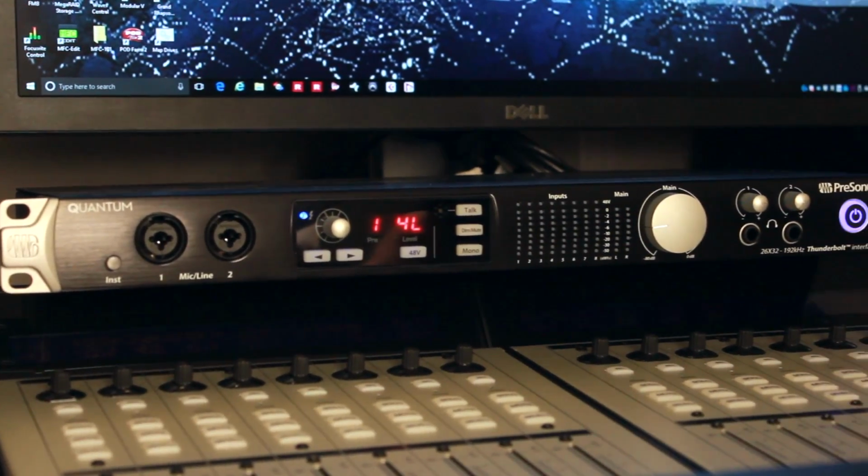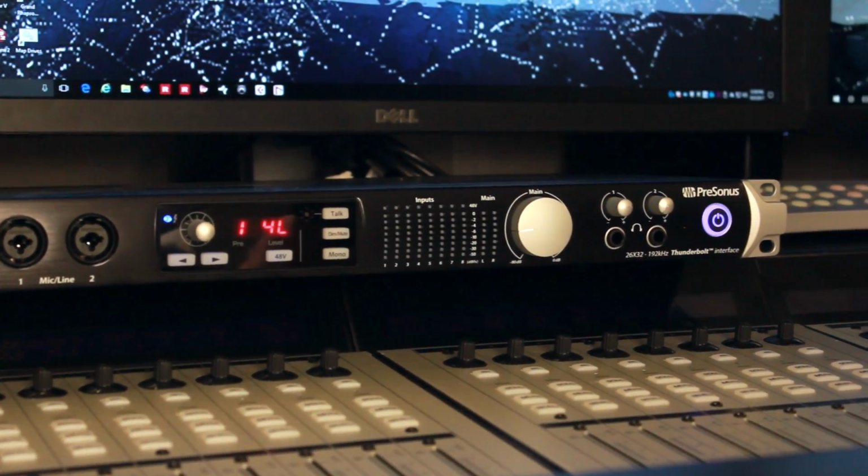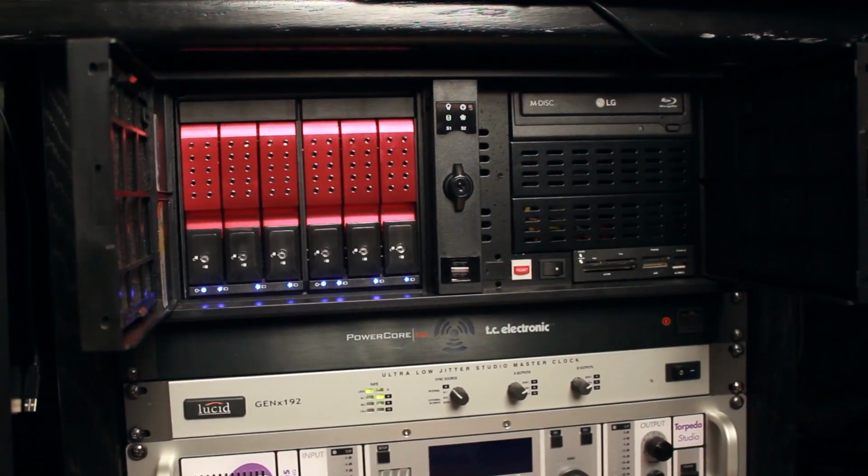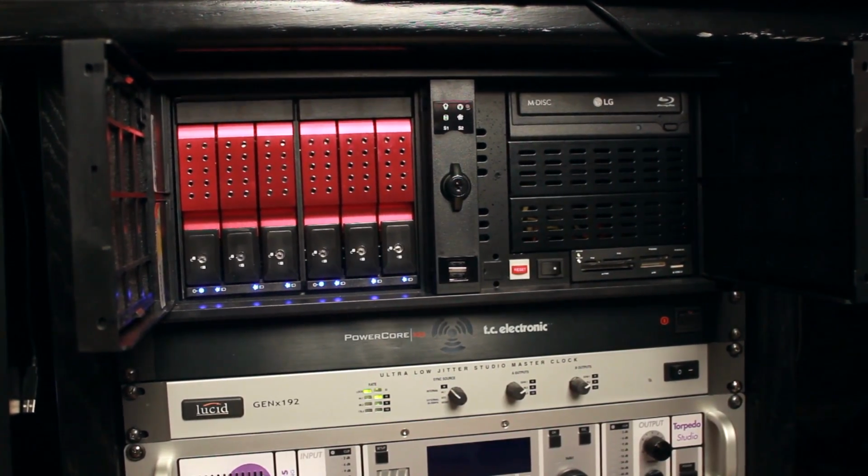Awesome stuff. You saw some amazing results using Presonus Studio One 3, latest version, with the Presonus Quantum Thunderbolt interface, their new interface, connected to the Slick Audio R4000 audio PC. We had absolutely amazing results out of it, from performance, audio quality, etc.